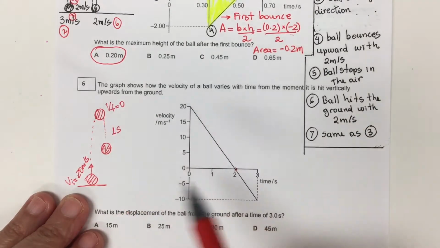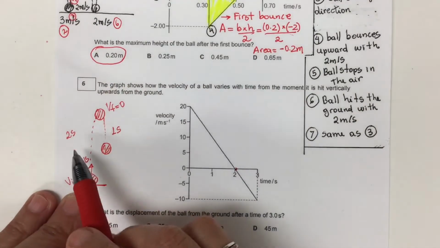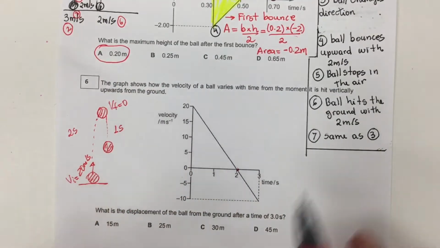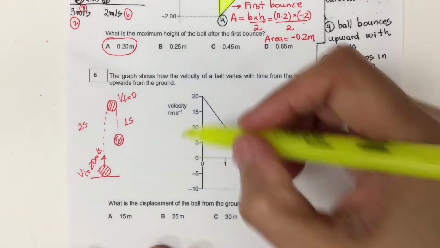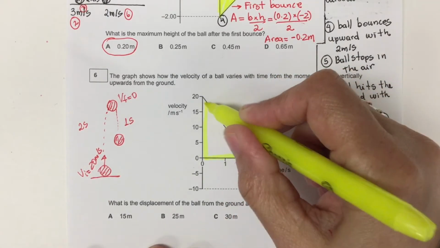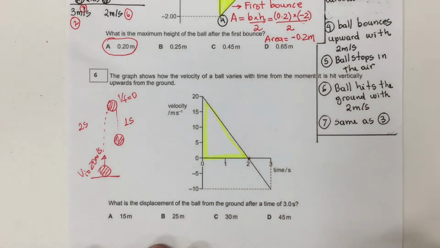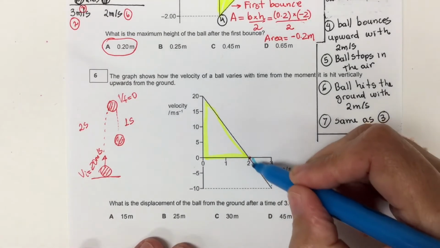Going up takes 2 seconds. Coming down, up to what the graph allows us to see, is 1 second. Then I have two graphs under this line. I have this triangle and I have this triangle.